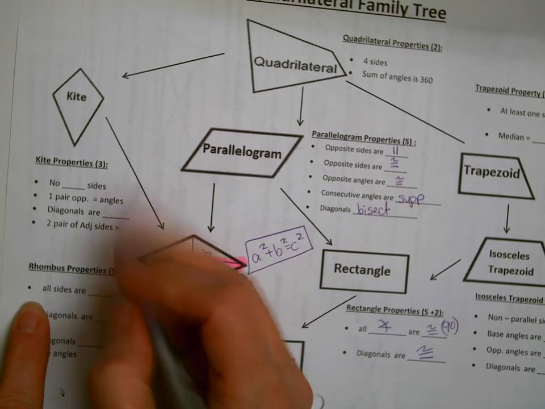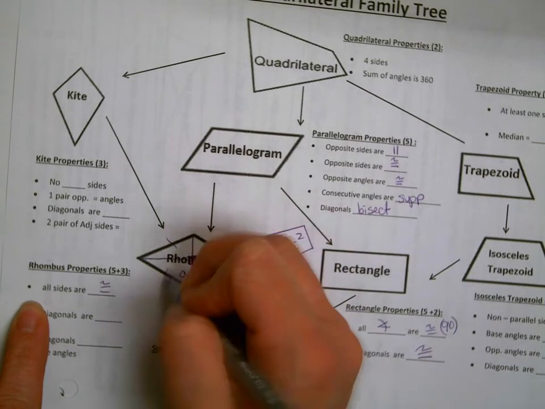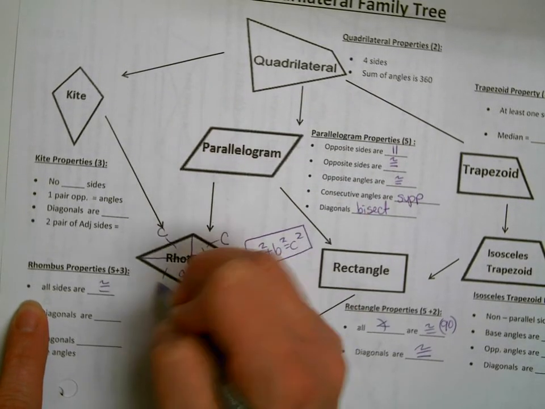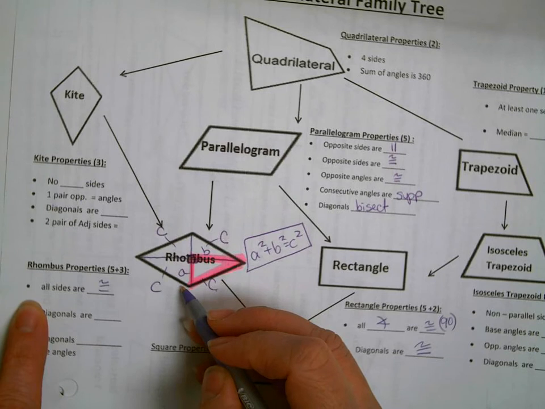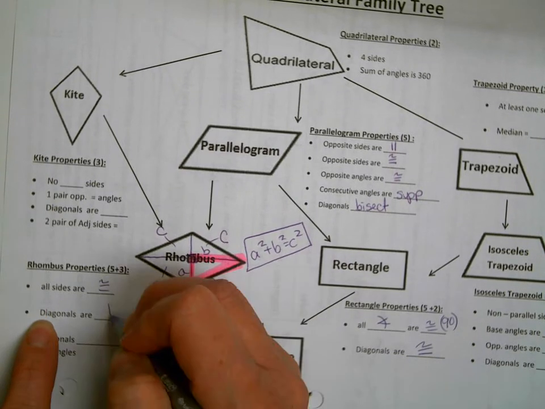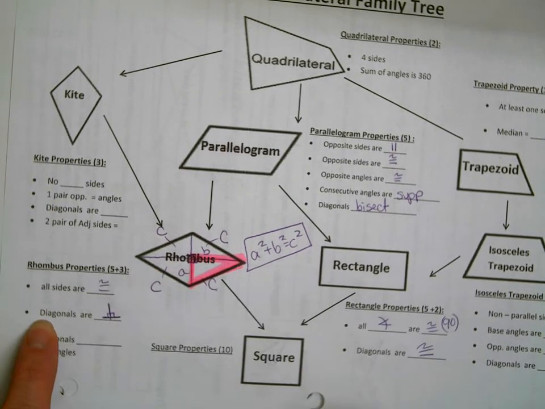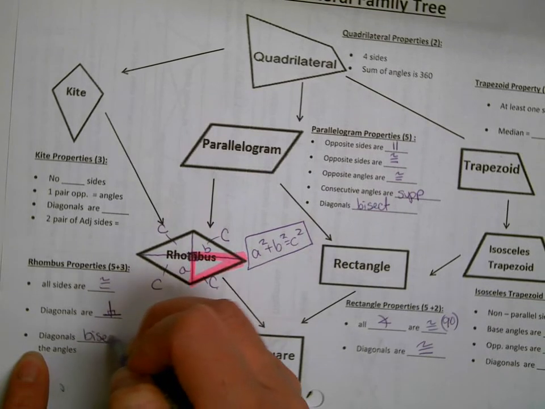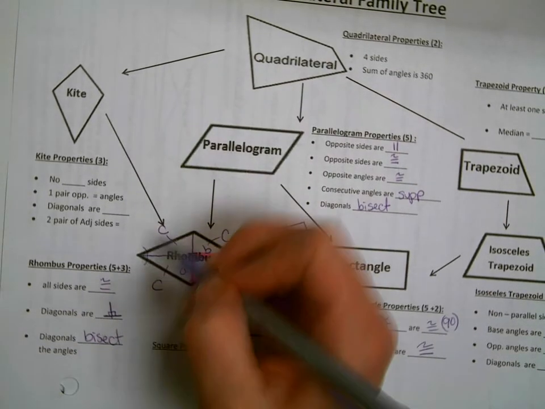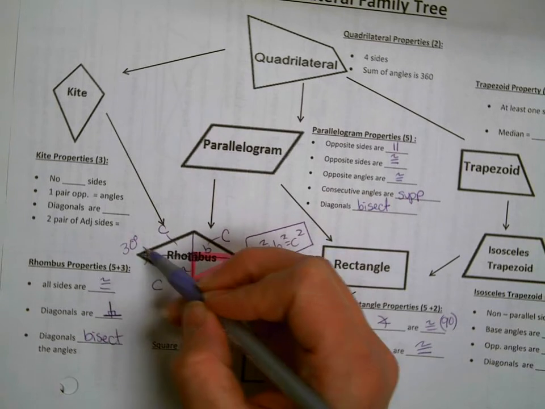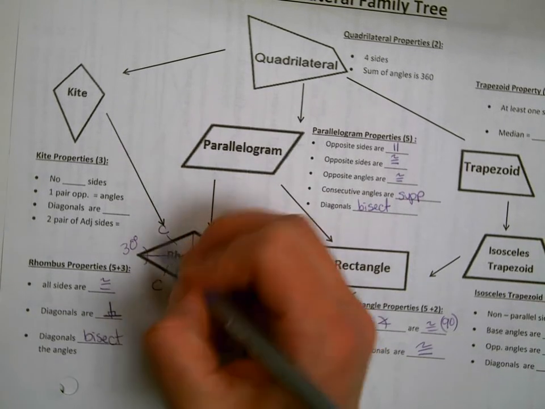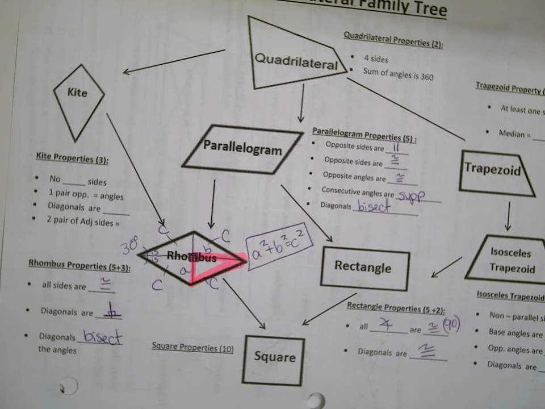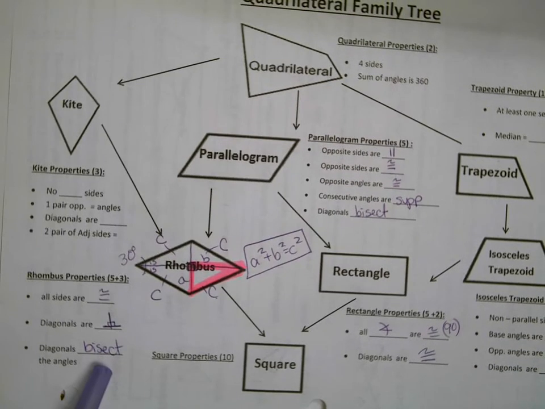So all sides of a rhombus, again, are congruent. All 4 of these sides are equal. So this c matches this c, matches this c, matches this c. There are 4 right triangles there. Diagonals meet at right angles, so diagonals are perpendicular to each other. And diagonals bisect the angles. So this angle here was 30 degrees as a whole angle. It does get broken into 2 teeny tiny 15-degree angles in there. So that's that last property kind of added in.